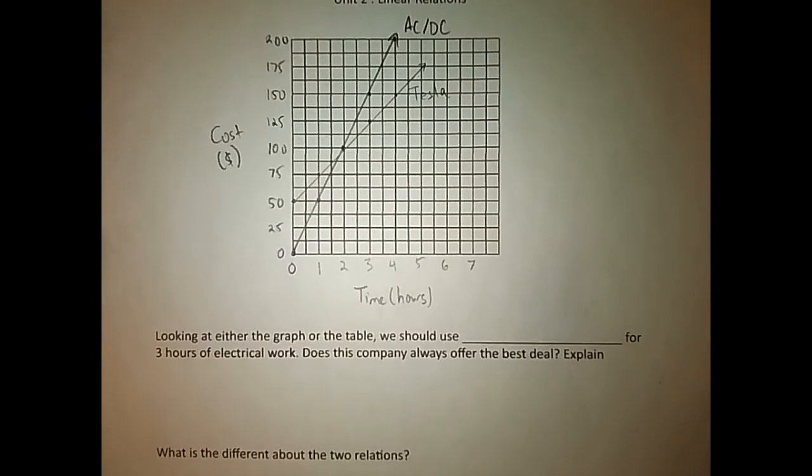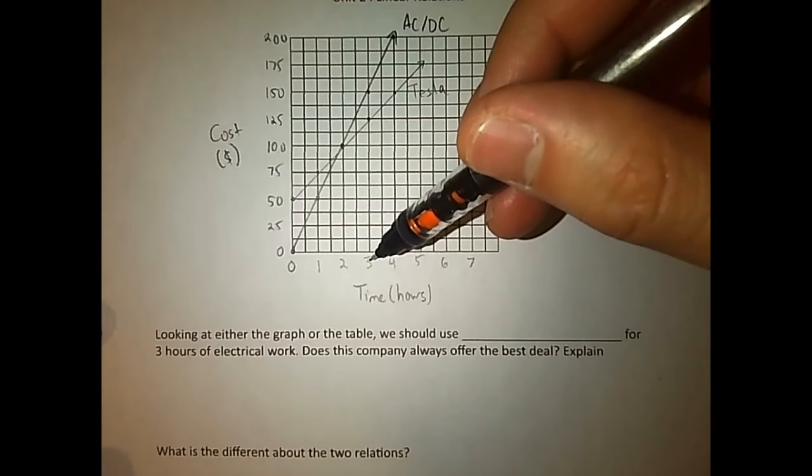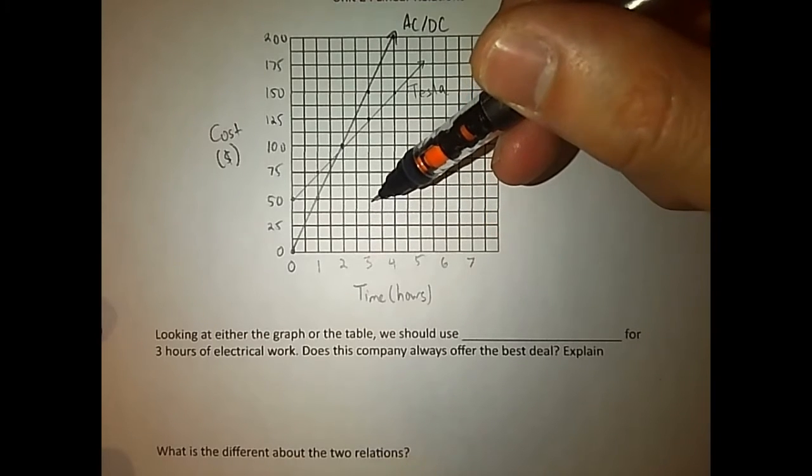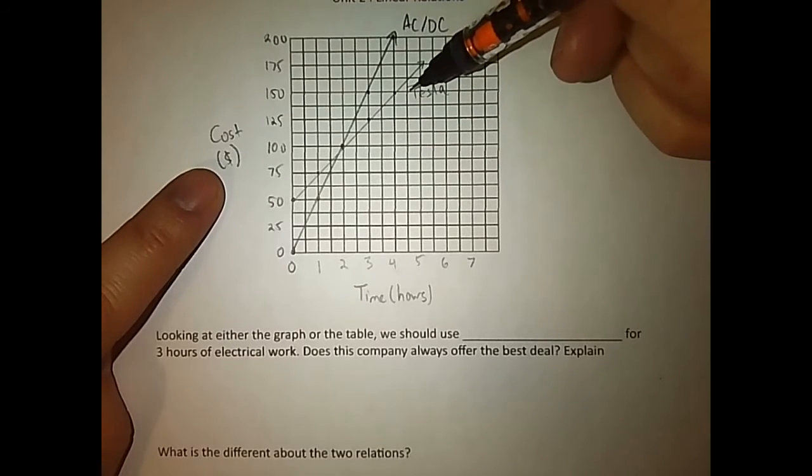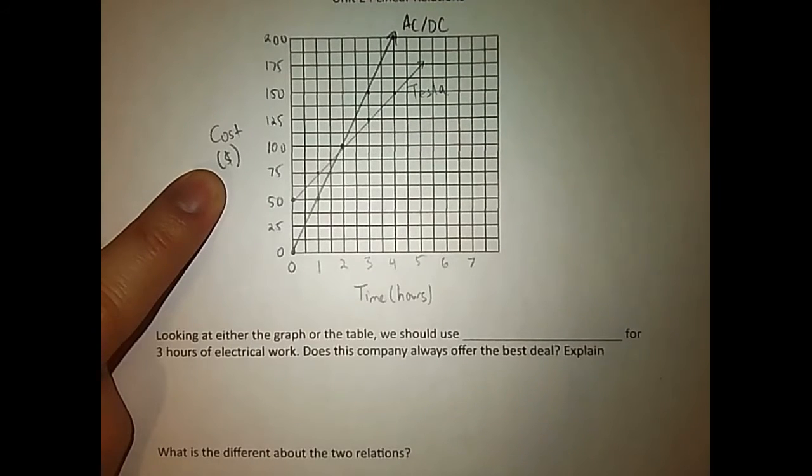So looking at either graph or the table, we should use which company for 3 hours of electrical work? Does this company always have the best deal? So looking at 3 hours, which company gives us the better deal? And in this case, because we're measuring cost, it's going to be the lower line, like Tesla here, according to my graph, but also according to my table of values.